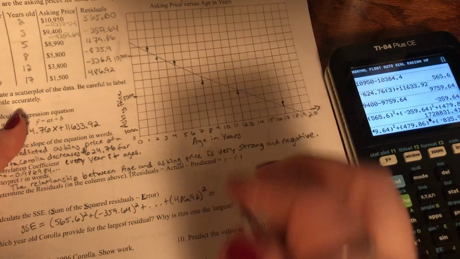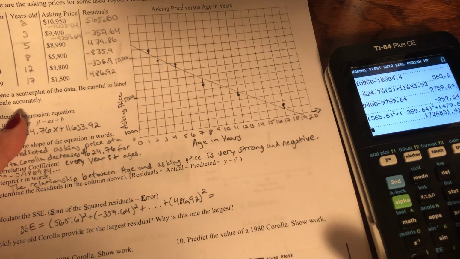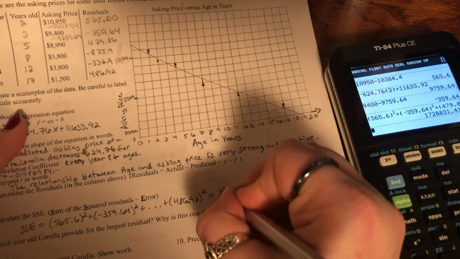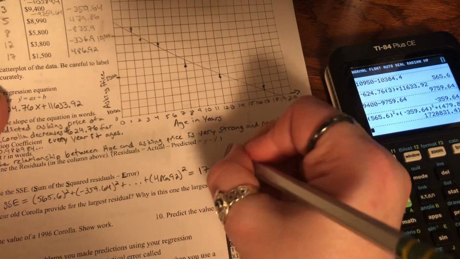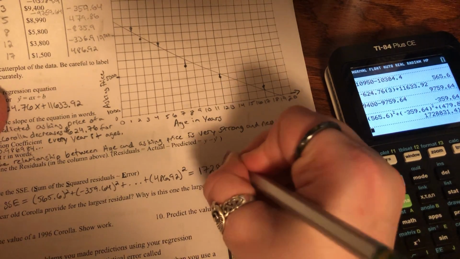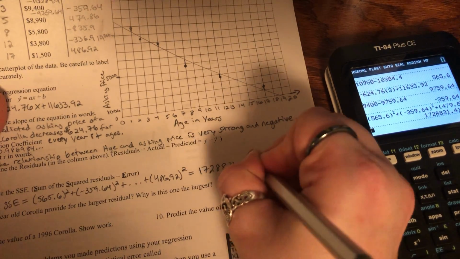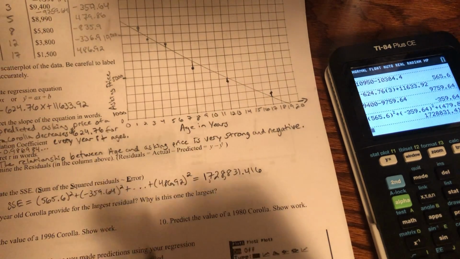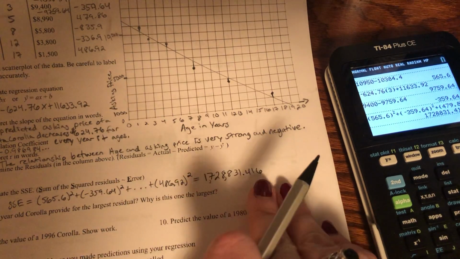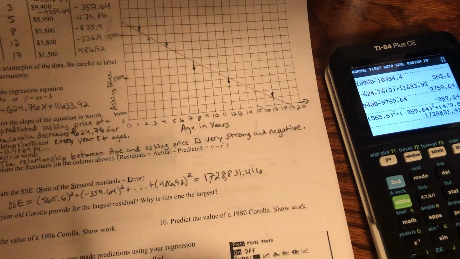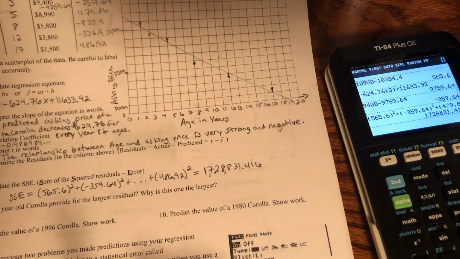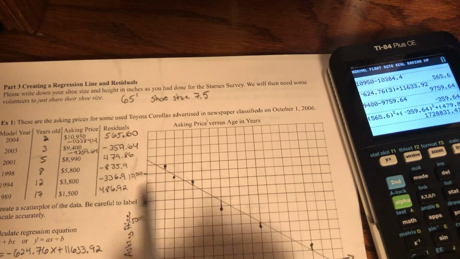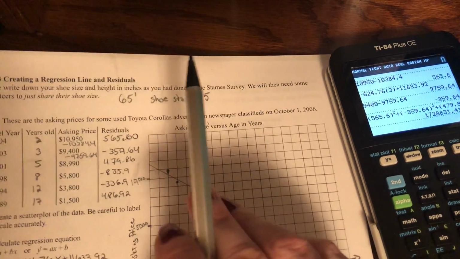So I'm going to go ahead and just clear that line. 1728831.416. Now, believe it or not, this is actually the least sum of the squared residuals that we could possibly have. It doesn't seem like it because it is a large number, but then again, we were dealing with large numbers, so that was kind of expected.